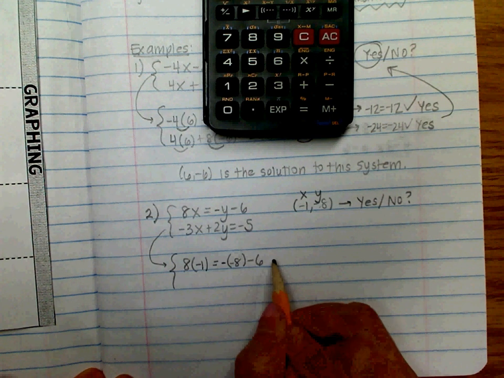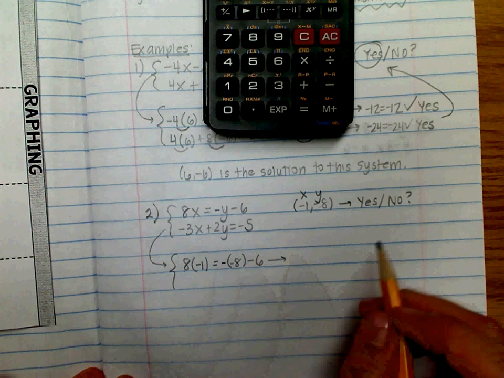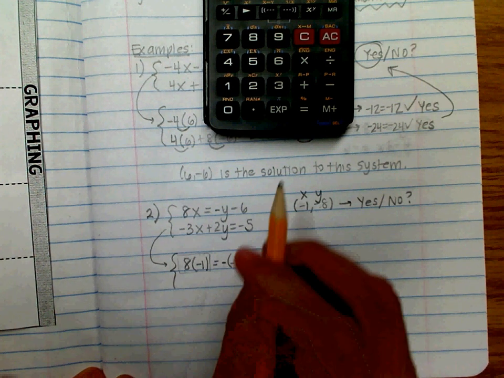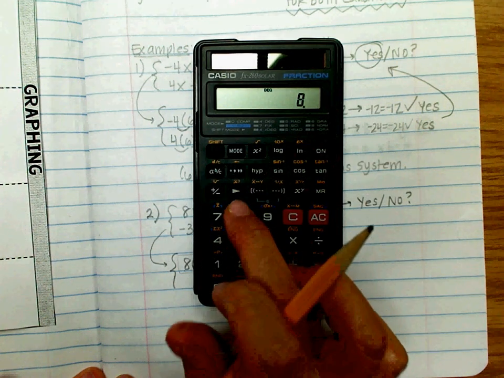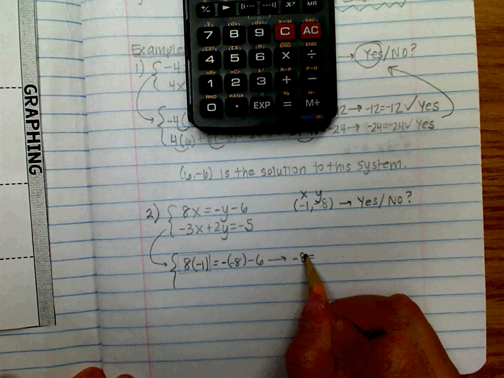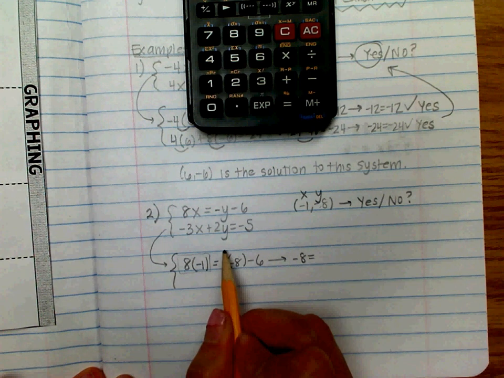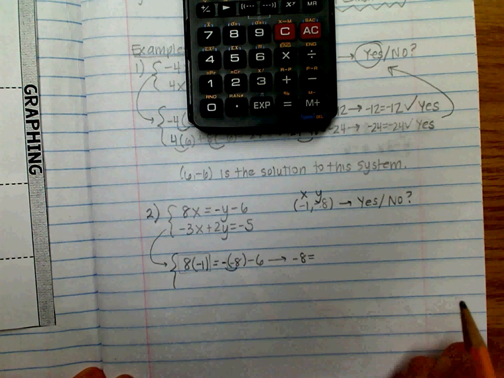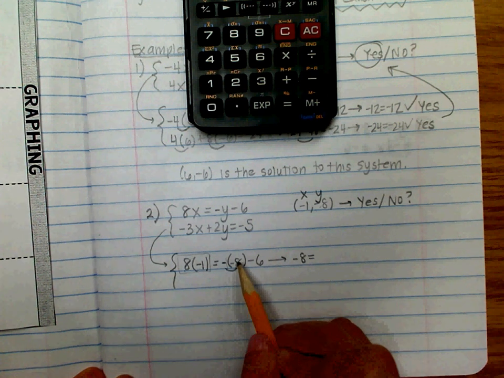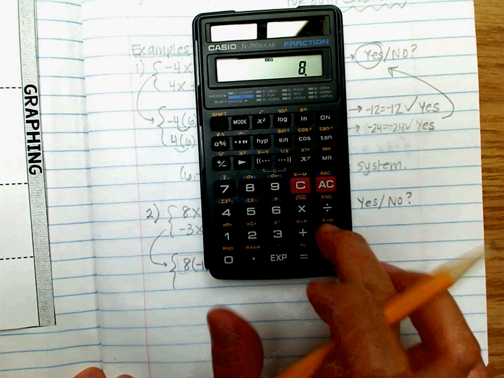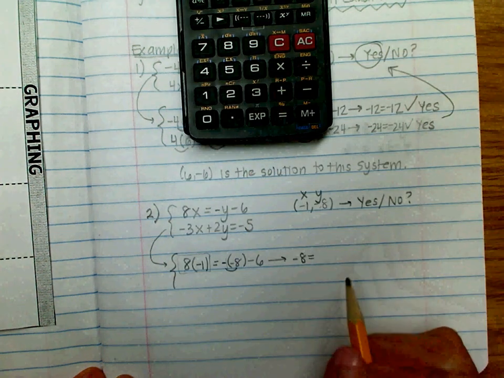All right, so if I want to see what's on the left side of the equation, I've got an 8 times a negative 1. I'm going to multiply that, so I do 8 times negative 1. That's a negative 8. And there's nothing more to do on that side, so we're done. Over here, there's an invisible negative 1, so that becomes a positive 8. So you take the positive 8 and you subtract 6. 8 minus 6, and that's a 2.